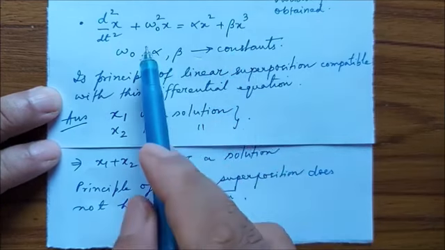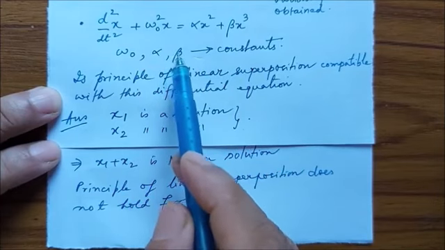In other words, this is a nonlinear differential equation.